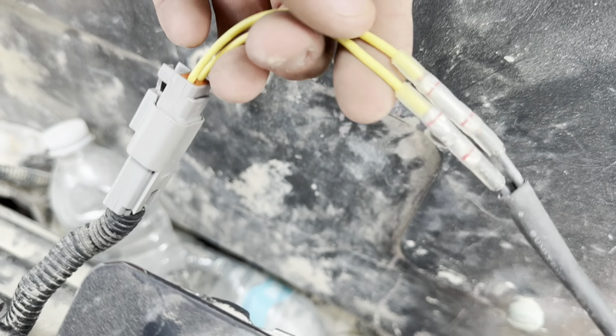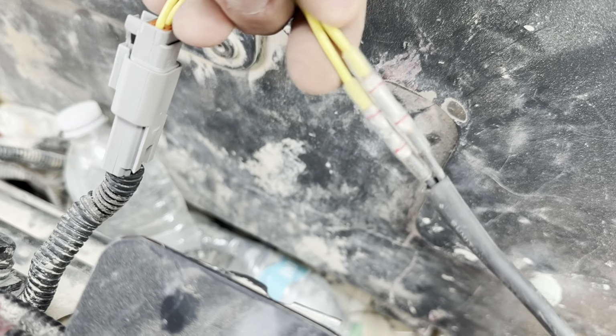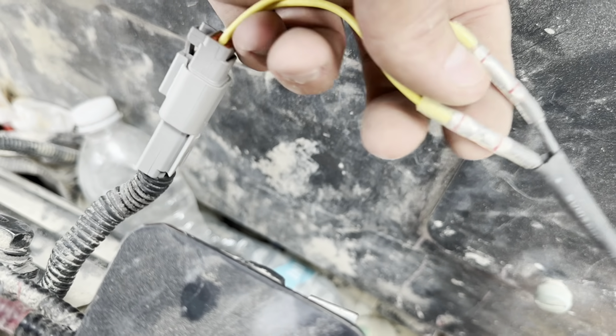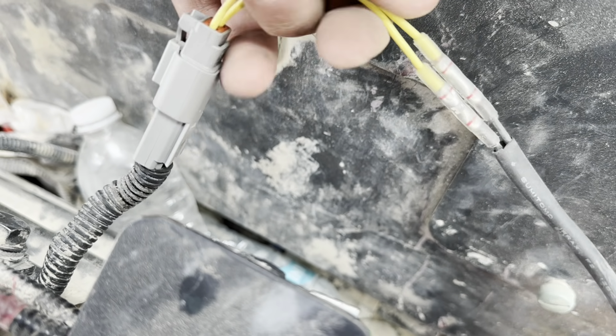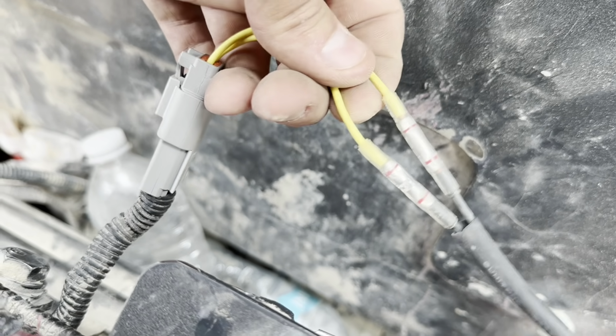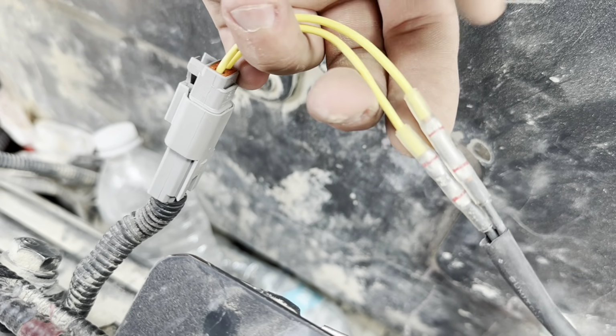Believe it or not, that dirt will hold humidity. It doesn't have to be getting rained on, but that dirt is going to act like a sponge when the air is really humid or when it's raining outside. It's going to suck up water and hold it against your conductors.